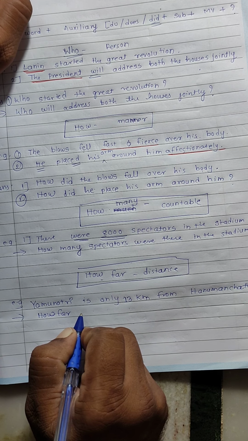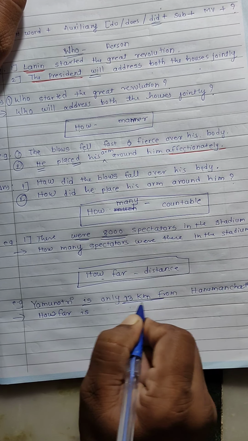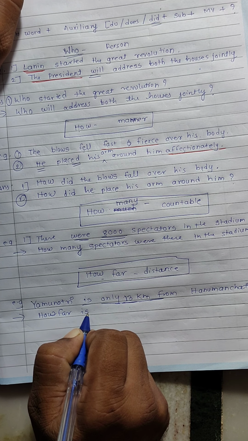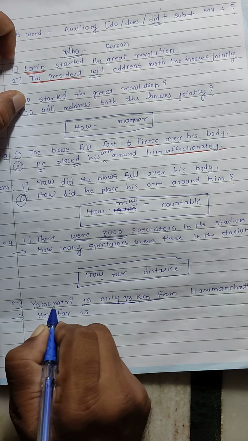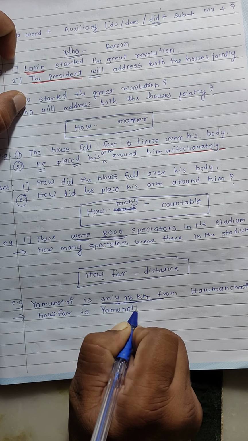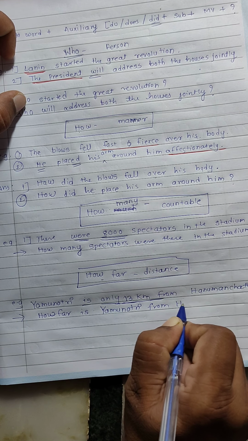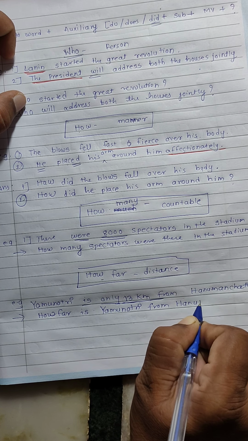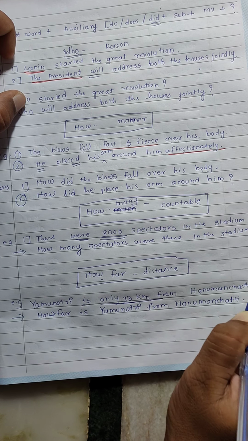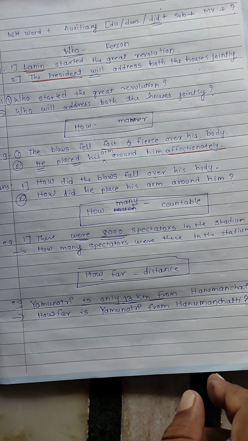The underlined part is only 13 kilometers. How far is the subject, Yamunotri, from Hanuman Chatti, and it ends with a question mark. That's the way you can ask the question to somebody else.